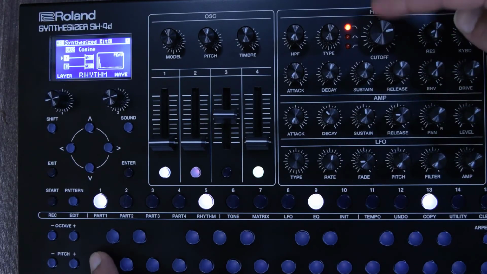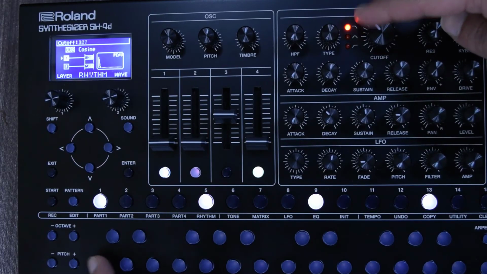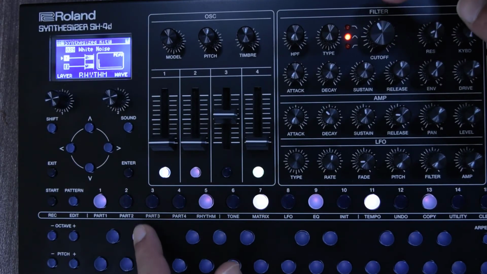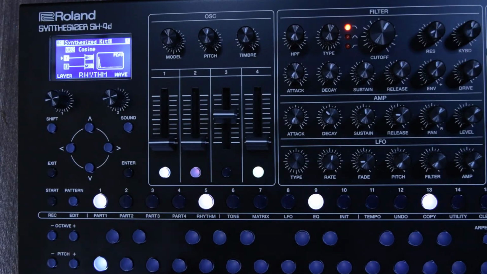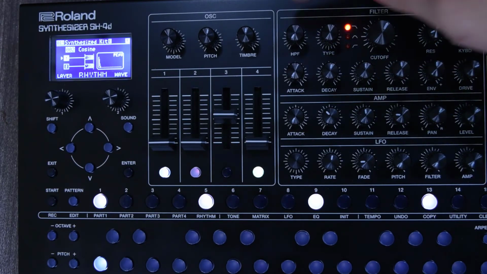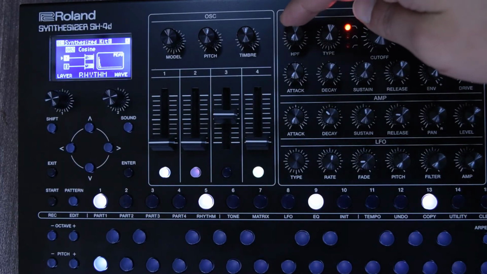So if I play something and I start filtering, notice I'm affecting this sound. This doesn't mean that I'm affecting the whole kit. This works per instrument. Now still, we can use this, but there are some other things that we cannot use per instrument. So we cannot use the high pass filter, that one is not going to work.